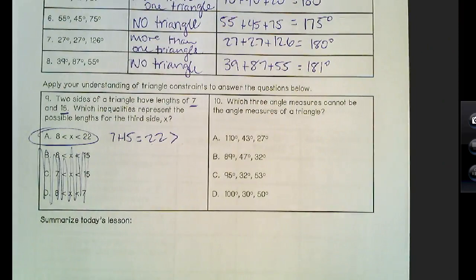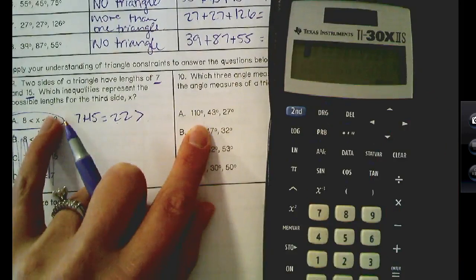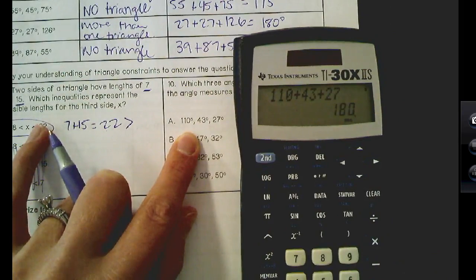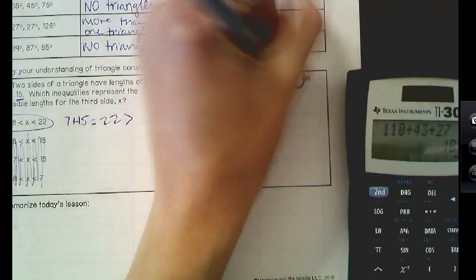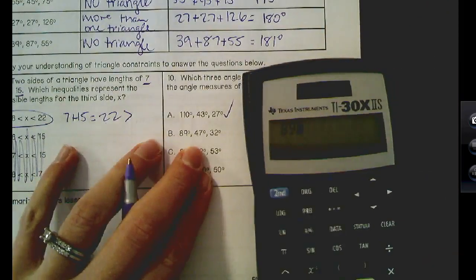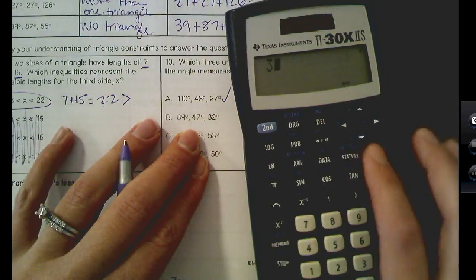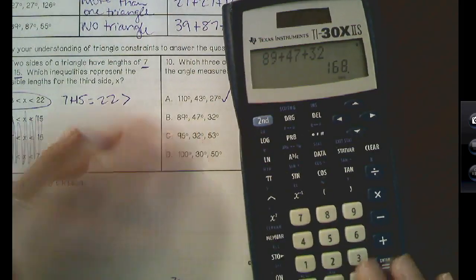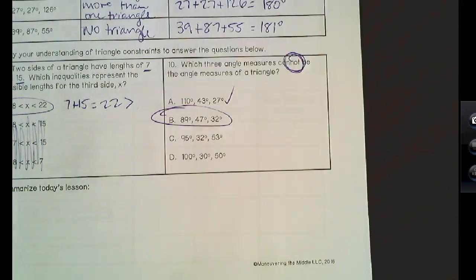And then last but not least, number 10 says which three angle measures cannot be the angle measures of a triangle. So I want to go through the angle measures of a triangle must be 180 degrees. I'm going to add 110 plus 43 plus 27. And I got 180. So that could be a triangle. We want to know which one cannot be a triangle. So 89 plus 47 plus 32. Whoops, I typed that in wrong. Is 168 degrees. That isn't okay. Those cannot form a triangle because they don't add up to 180 degrees.